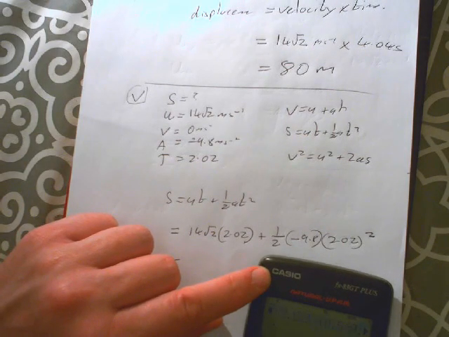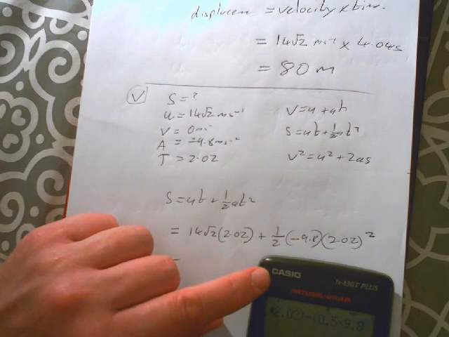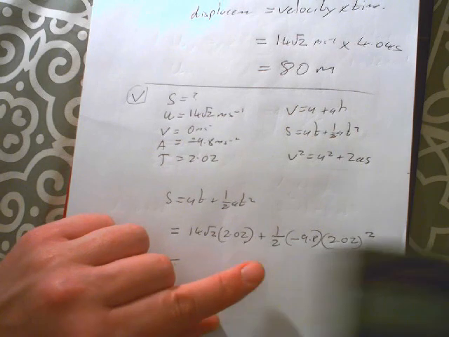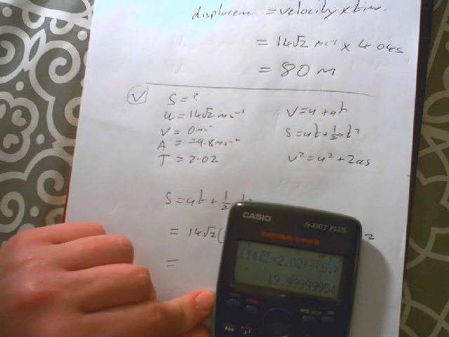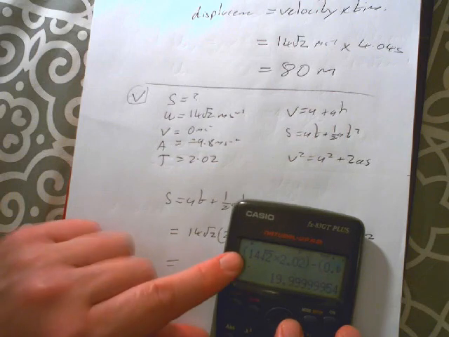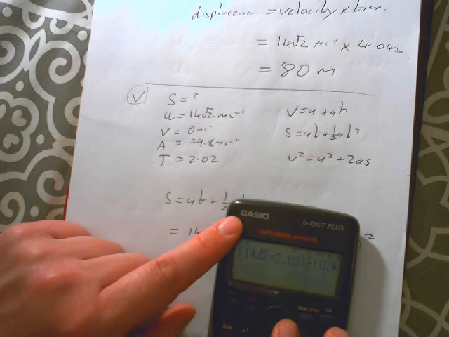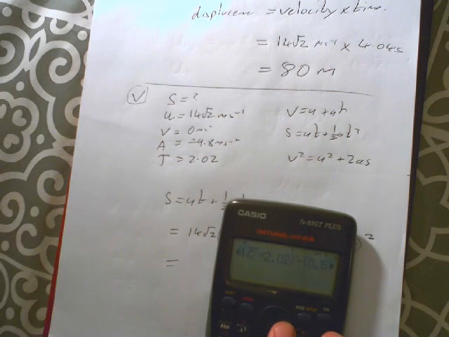Now that, let's just deal with the plus by minus. There's going to be a minus here. So this, because the acceleration is negative, this is going to work as being minus half times 9.8 times the 2.02 squared. Hopefully I've done enough close brackets there for this to work. And let's just look at our answer here.